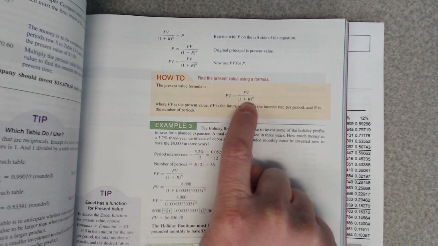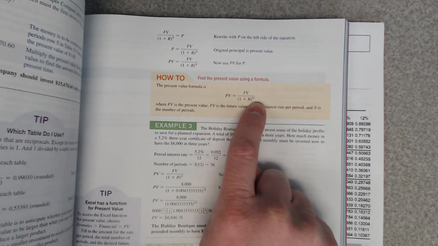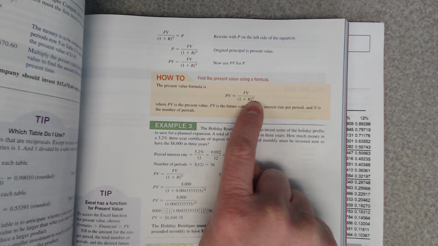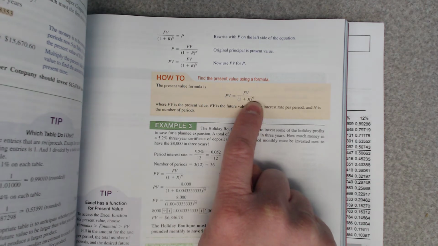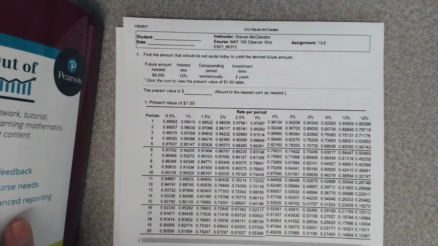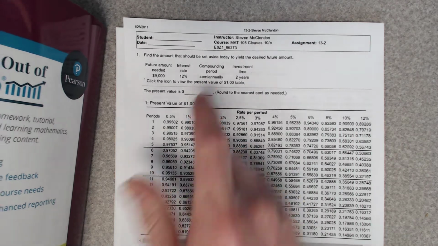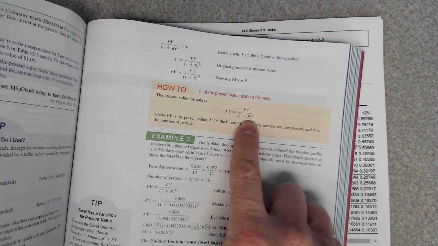The rate in our case would be 12 divided by 2, which is 6%. You take your rate and divide it by 2 because it's semi-annually, and that 6% is what you put in the formula.